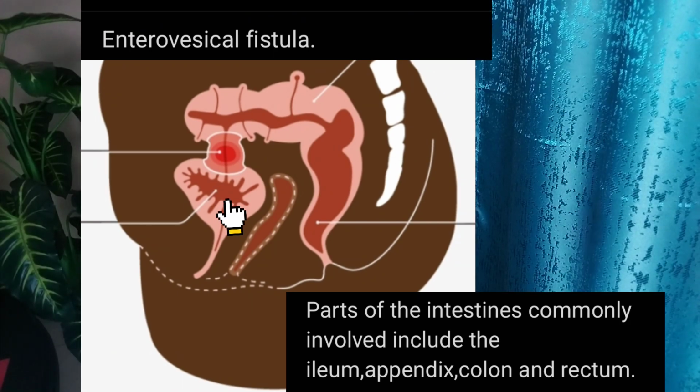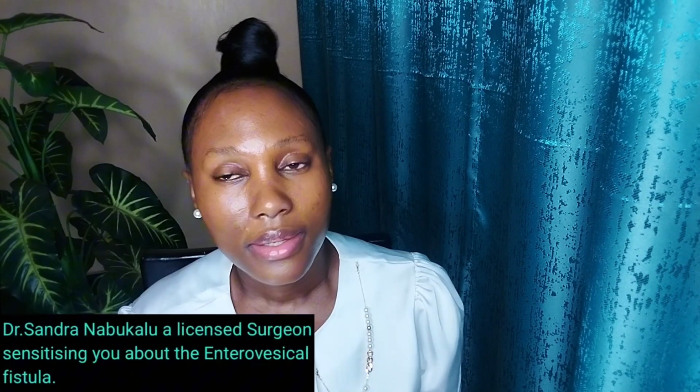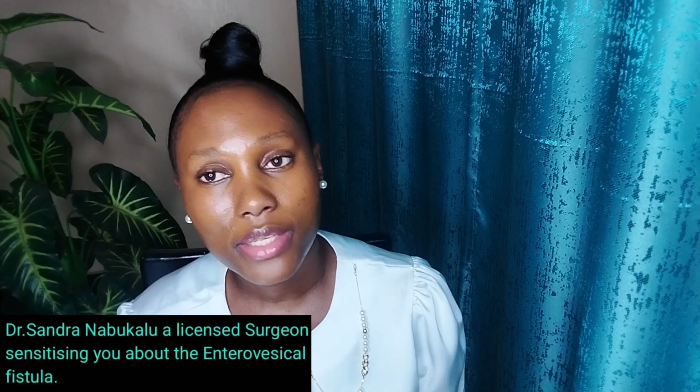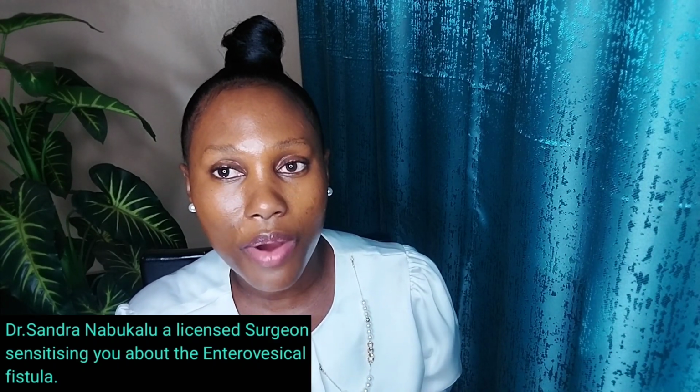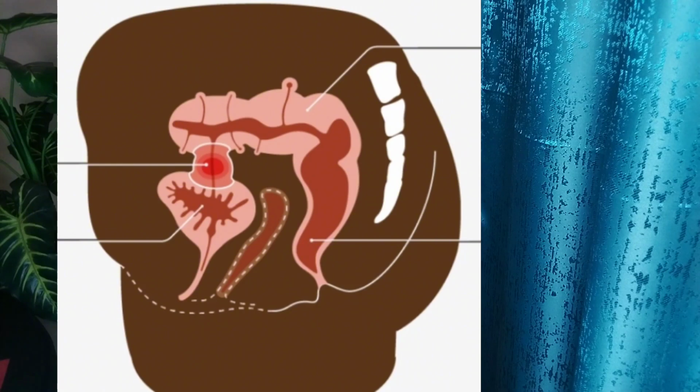Because patients of the enterovesical fistulas present with features of a urinary tract infection, this can be taken at face value, and so the patients can be misdiagnosed for having just a simple uncomplicated urinary tract infection, obscuring the fact that there is something underlying that is causing these symptoms, and that is the enterovesical fistula.